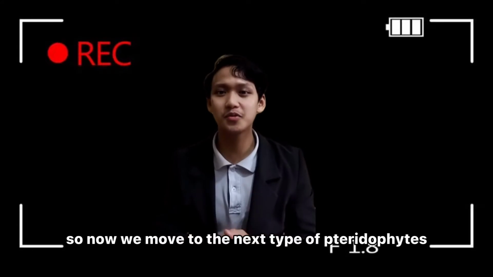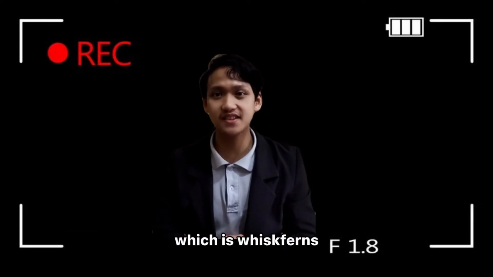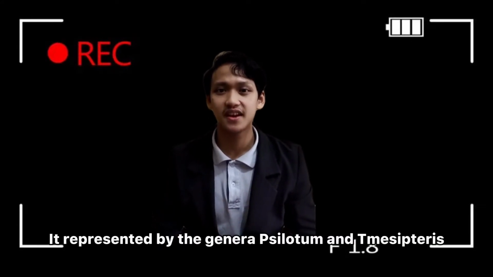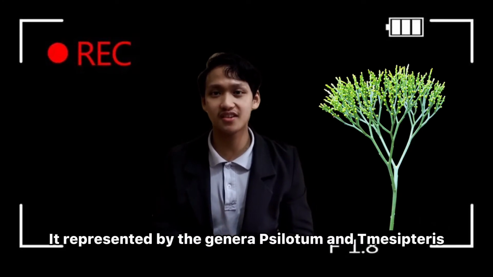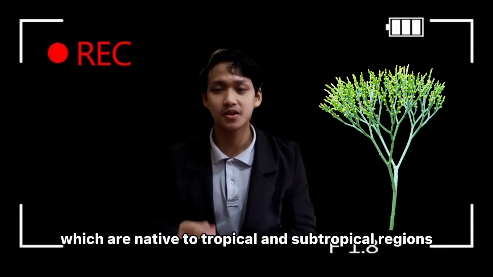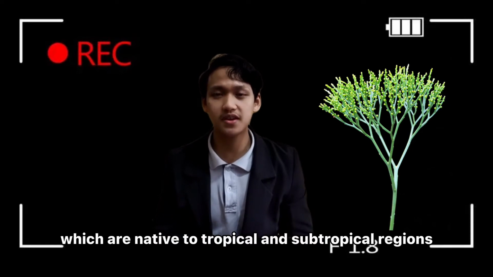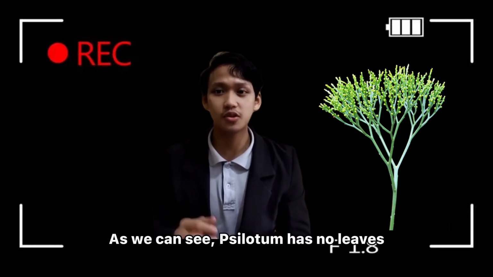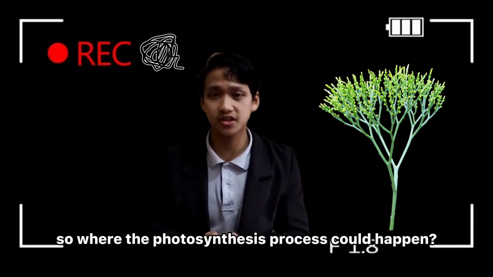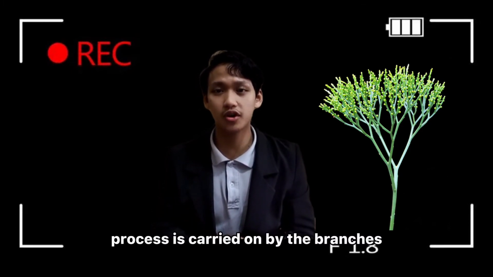So now, we move to the next type of pteridophytes, which is whisk ferns. It is represented by genera Psilotum and Tmesipteris, which are native to tropical and subtropical regions. As we can see, Psilotum has no leaves. So, where could the photosynthesis process happen? Actually, the photosynthesis process is carried on by the branches.